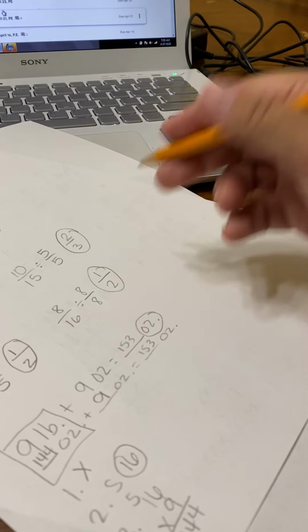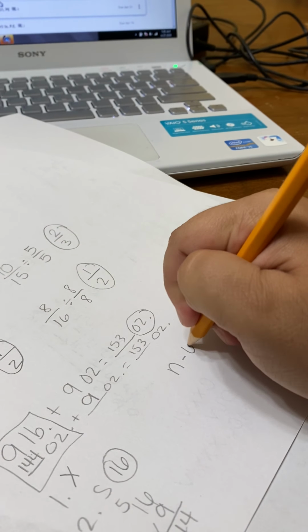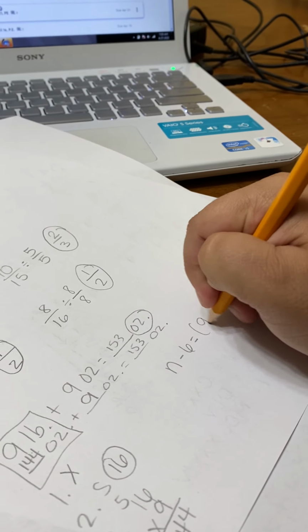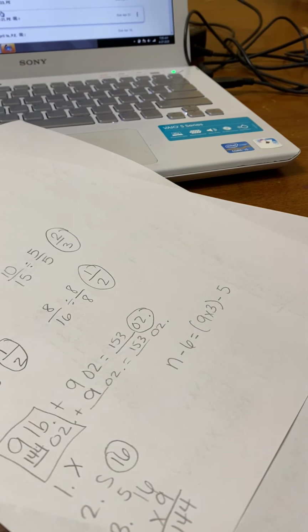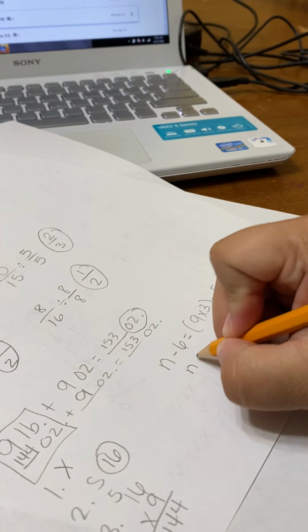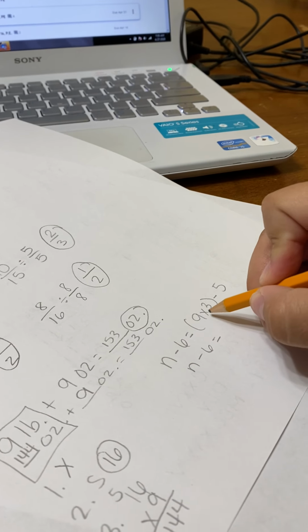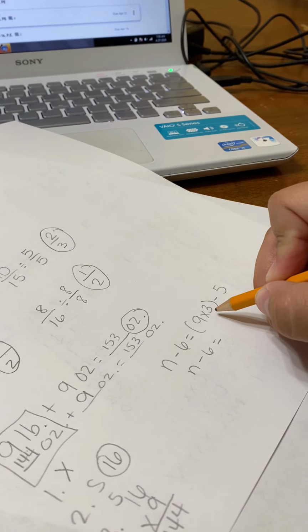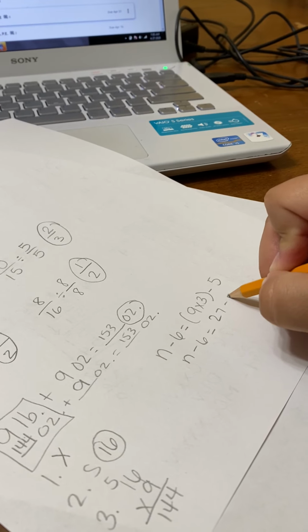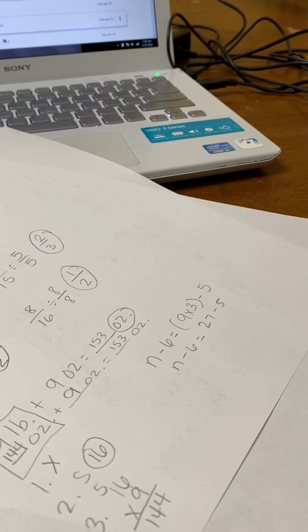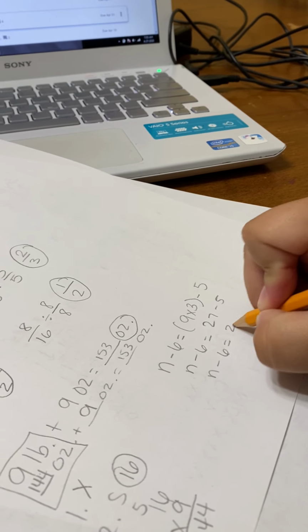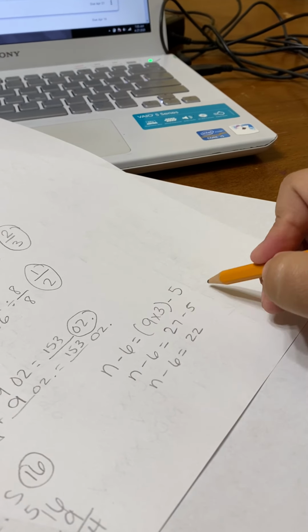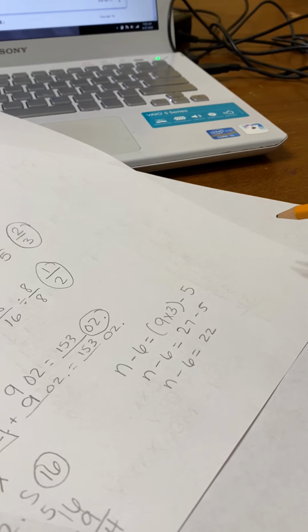The next one is n minus 6 equals 9 times 3 minus 5. Our first step is n minus 6 equals 9 times 3, which is 27, minus 5. Our next step is n minus 6 equals 22, because 27 minus 5 is 22.